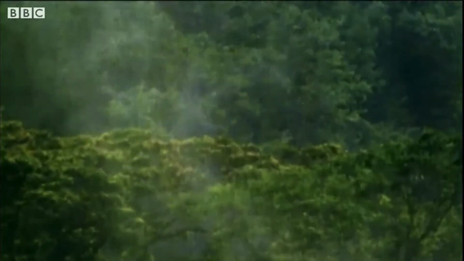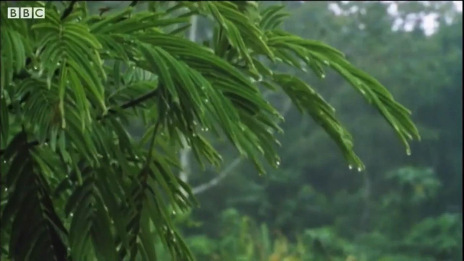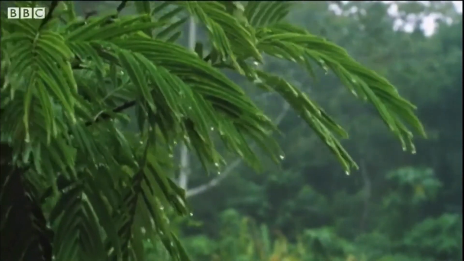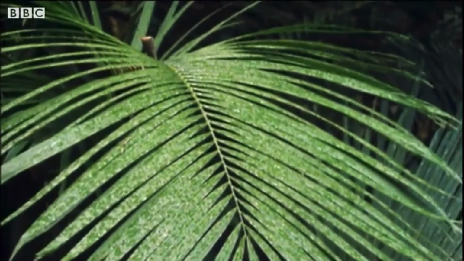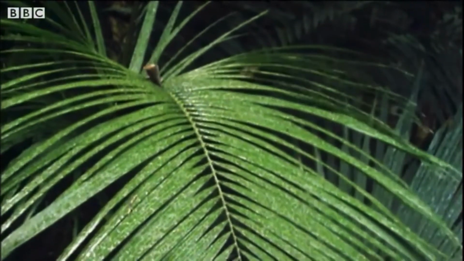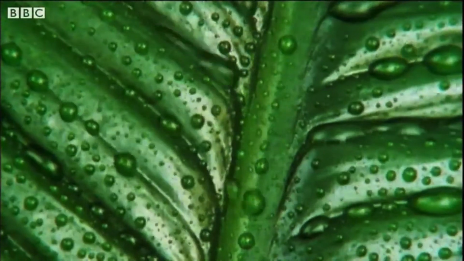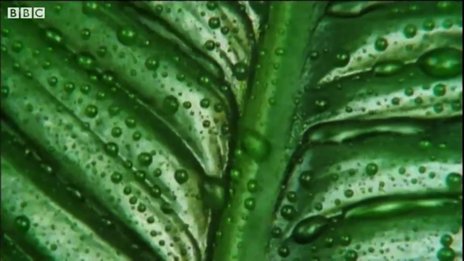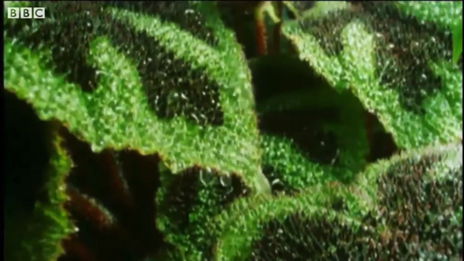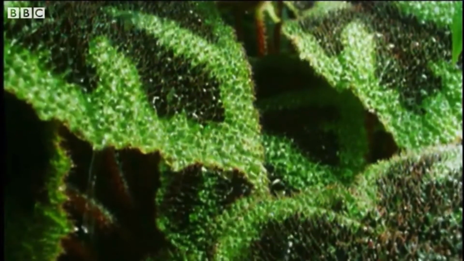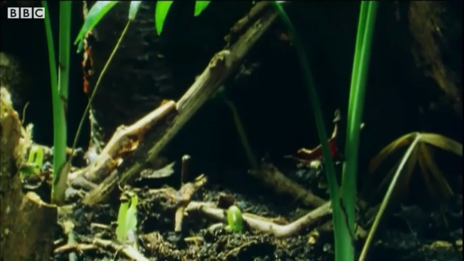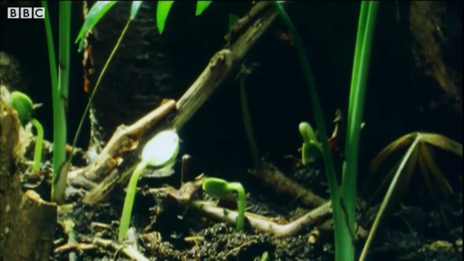It's very warm and wet in the rainforest, so plants love to grow there. Some of the plants grow really big. It rains all the time, that's why it's called the rainforest. Lots of different plants grow in rainforests.